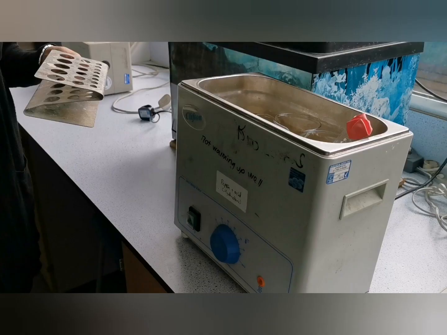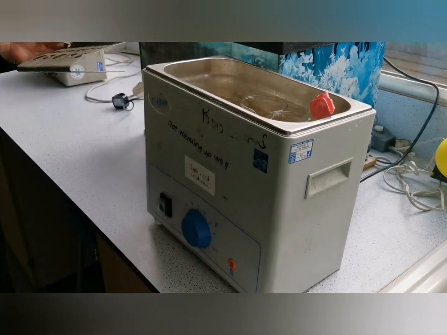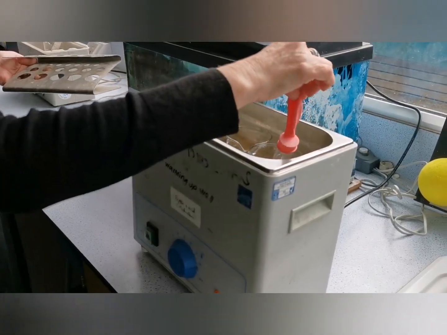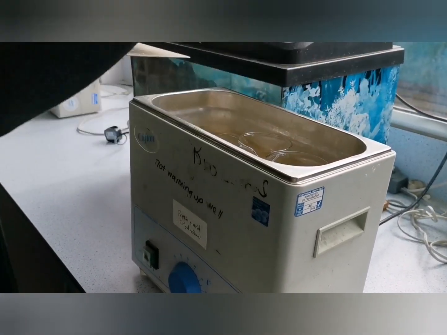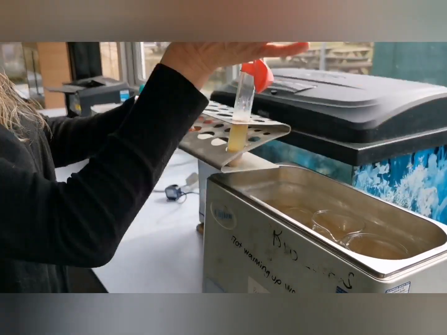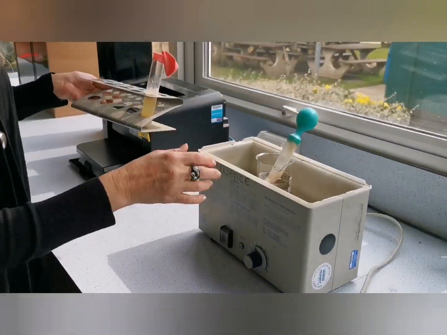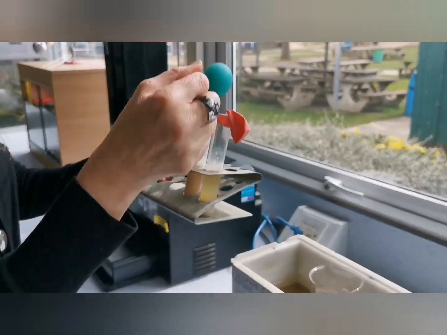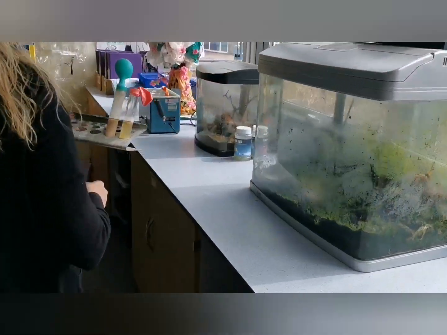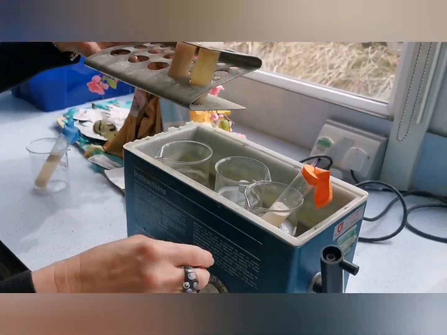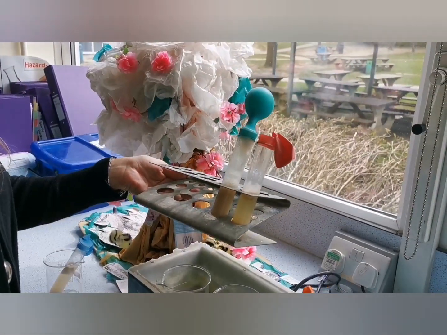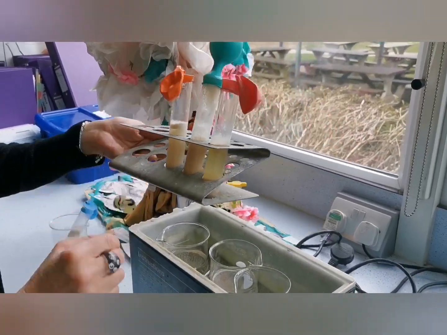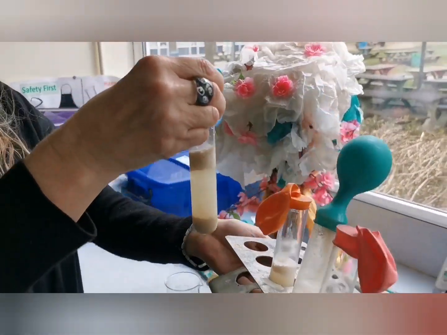3 hours later. So here we are, this is now about 3 hours later. So this is our hottest, this is our 90 degrees. As you can see, not much going on here. So let's put that in there and we'll be able to compare them all together. This is our 40 degrees. Definitely some gas has been produced there. Here we have our 20 degrees, so quite cool this one. Again, tiny bit, but not much going on there. And then finally, we have our fridge version.